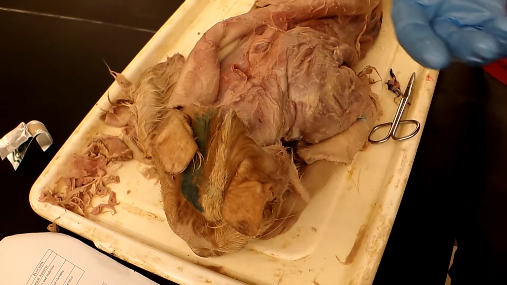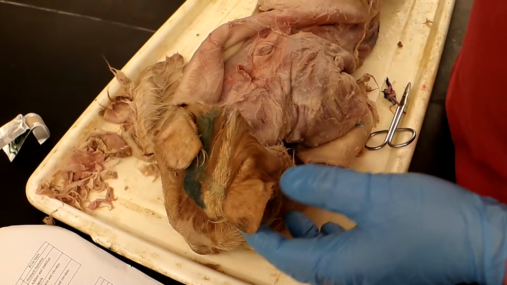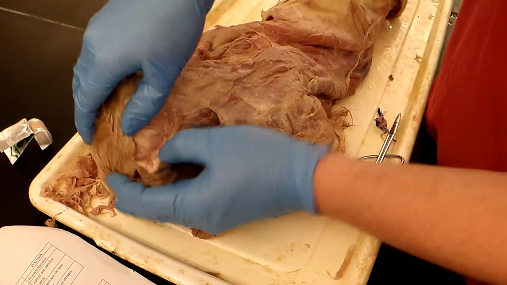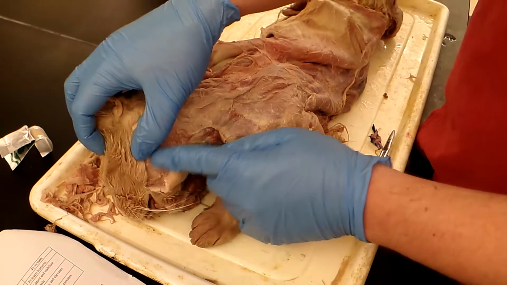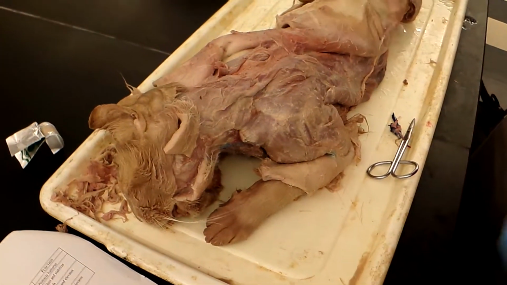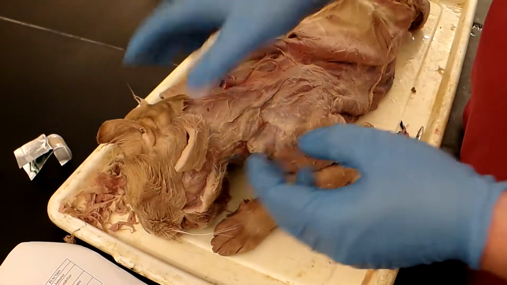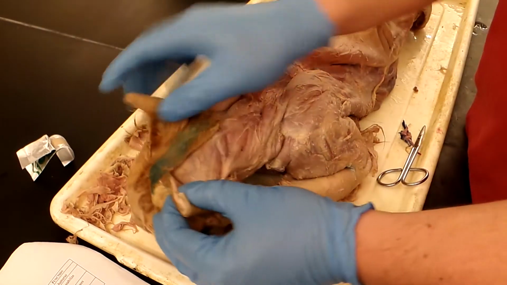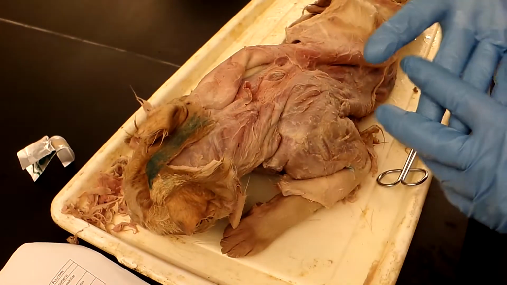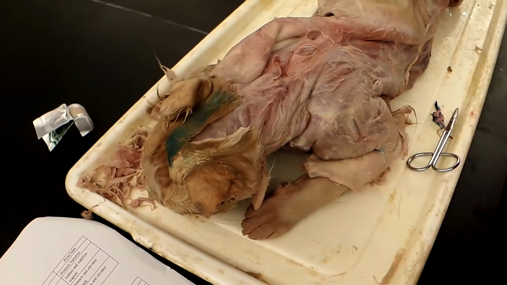Moving on to the head musculature, the masseter is located by the cheek, right there, and the origin is the zygomatic arch. The insertion is the mandible, and the function is that it elevates the lower jaw. Next, the temporalis is located on the top of the head, right here. The origin is the zygomatic arch. The insertion is the mandible, and the function is to elevate the lower jaw.